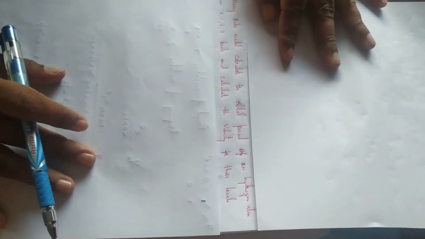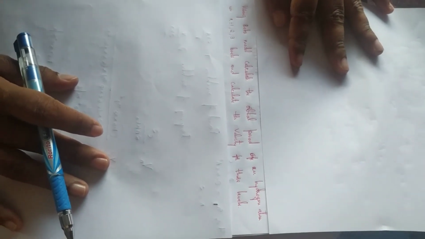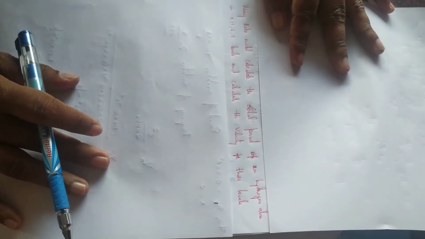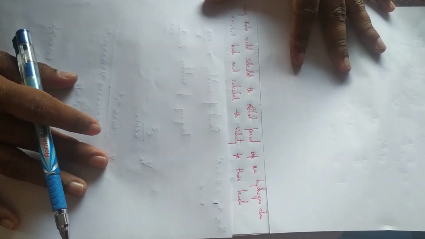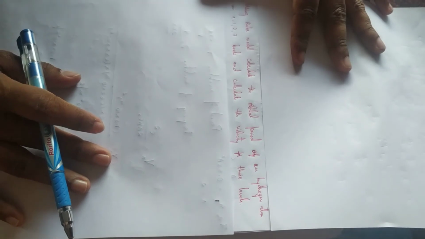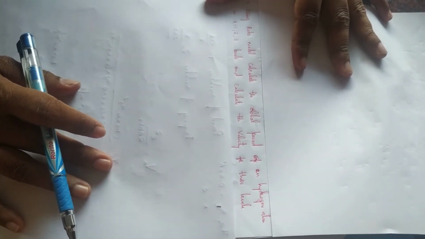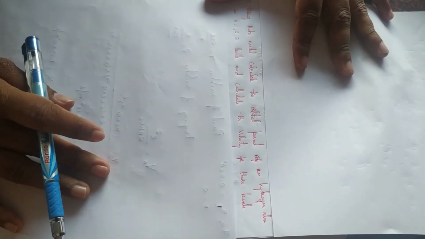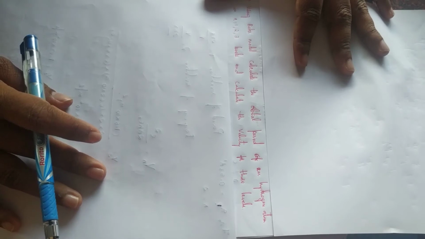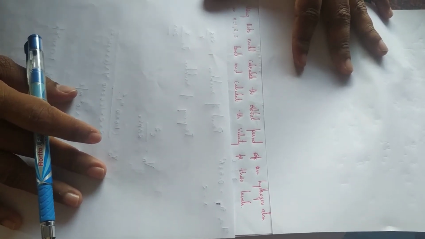Next problem is: using Bohr model, calculate the orbital period of a hydrogen atom in n equal to 1, 2, 3 levels and calculate the velocity for those levels. So we have to find T as well as velocity v, both for n equal to 1, n equal to 2, n equal to 3. Here I will show one problem, that is n equal to 1. Then you have to clear your doubts by solving the other two, n equal to 2 as well as n equal to 3.